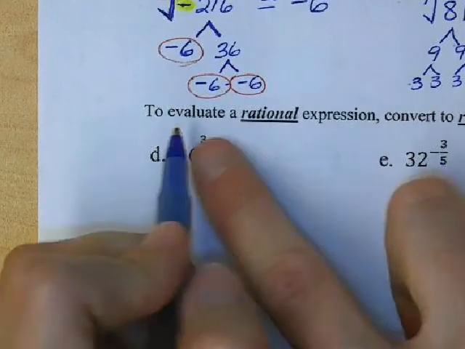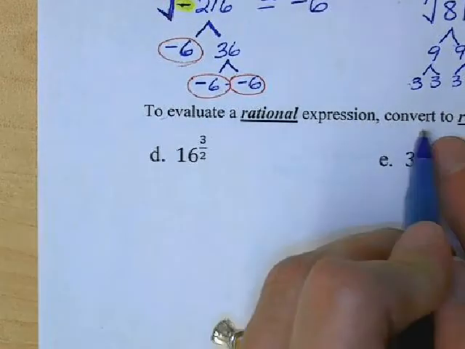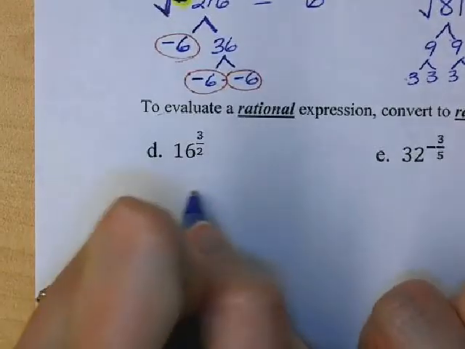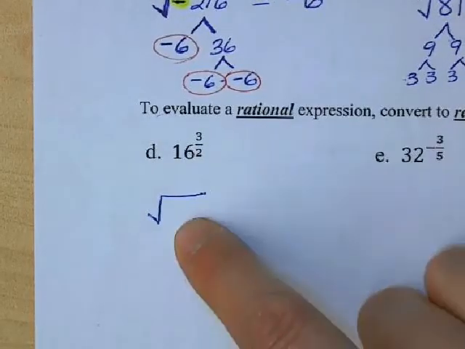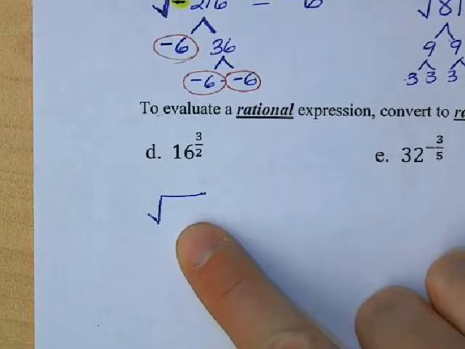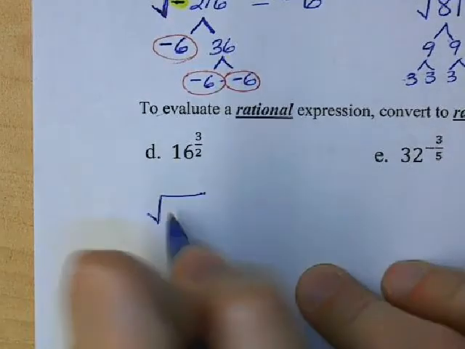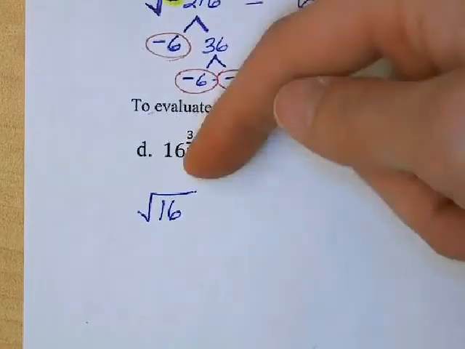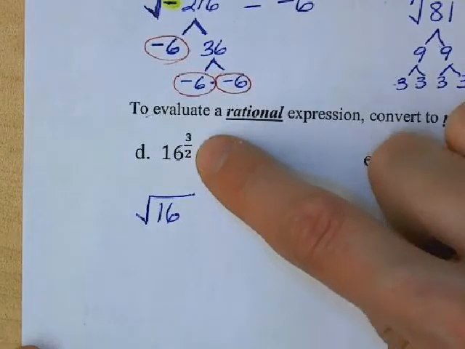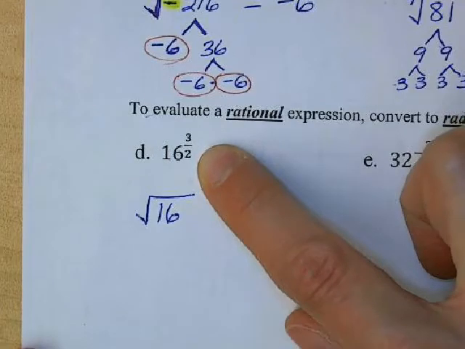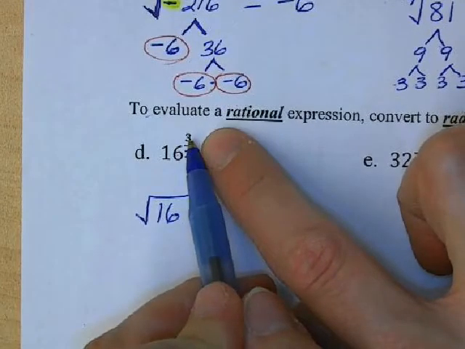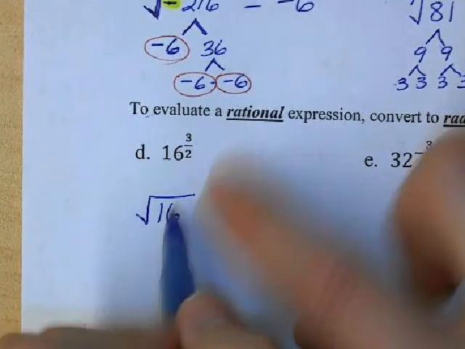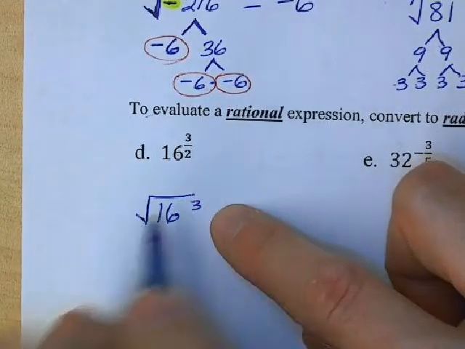It says, evaluate this rational expression. It says, convert it to radical form. So they're asking, could you rewrite this with the box method, the radical method? So the 16 goes inside here. Do you think you could put the 3 and the 2 in the right places? Do you know where the 3 would go? Yeah, it'd be like 16 to the third power.